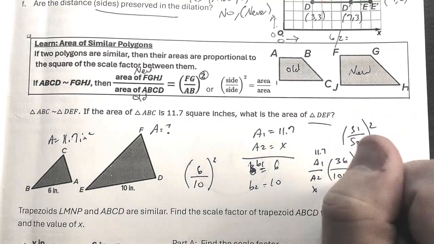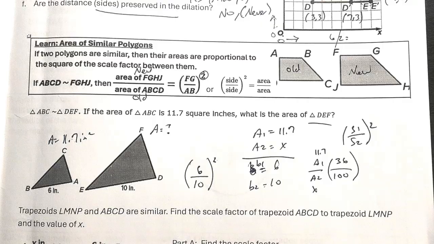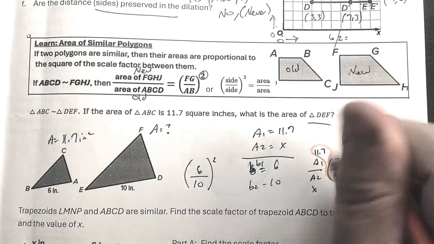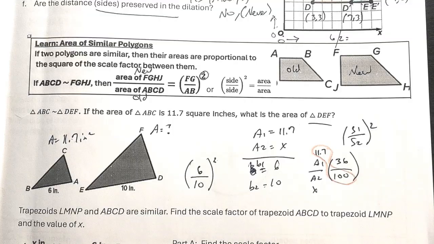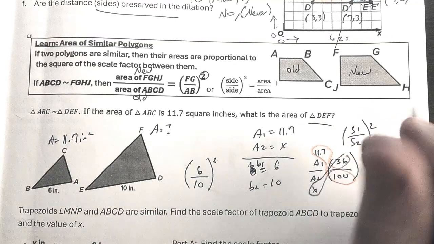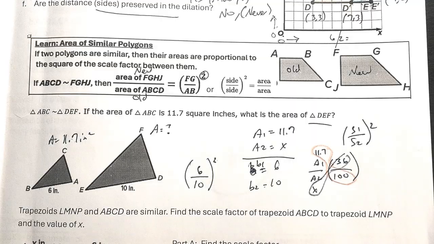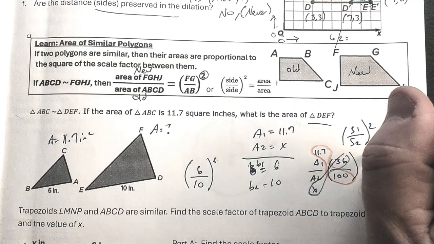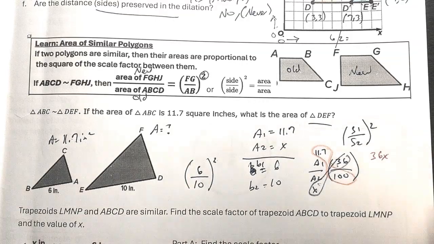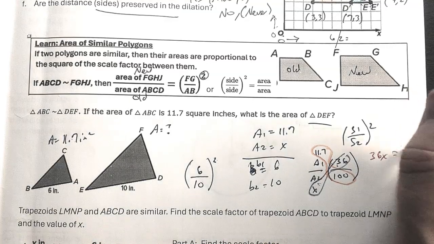Area 1 is 11.7. Area 2 is X. So let's now quickly cross multiply. So 36x, because that's this guy. And then 11.7 times 100 is 1170.